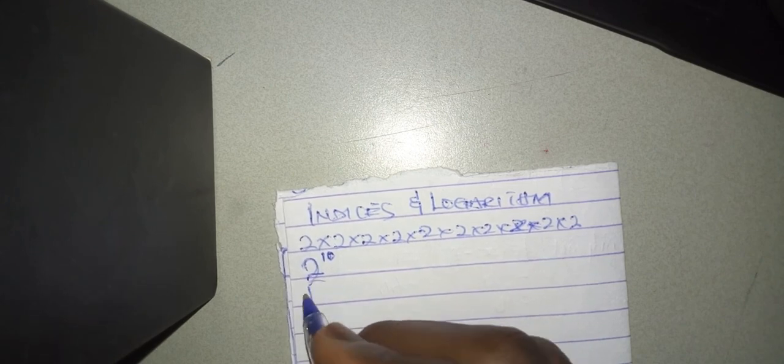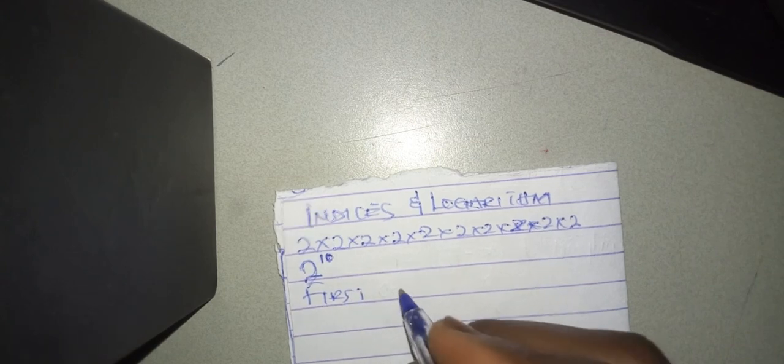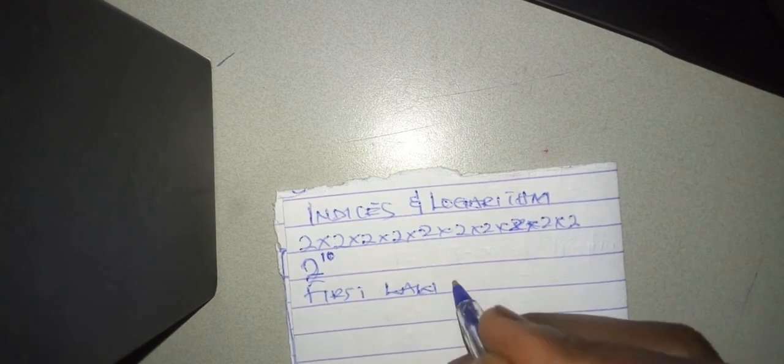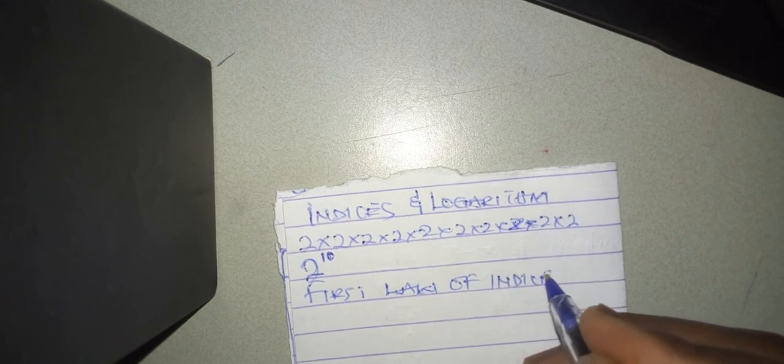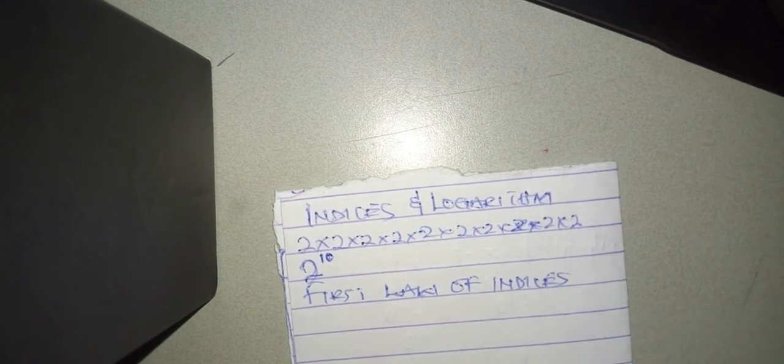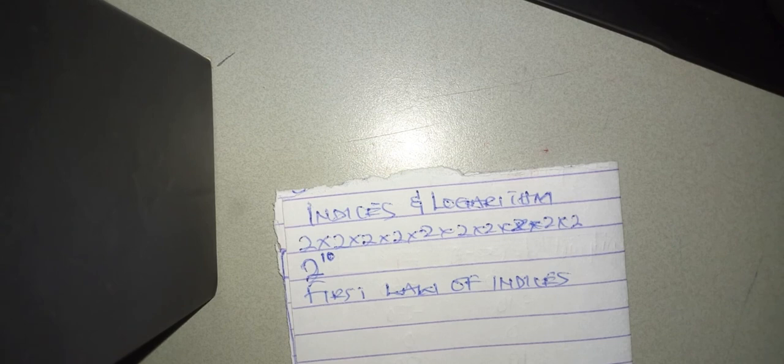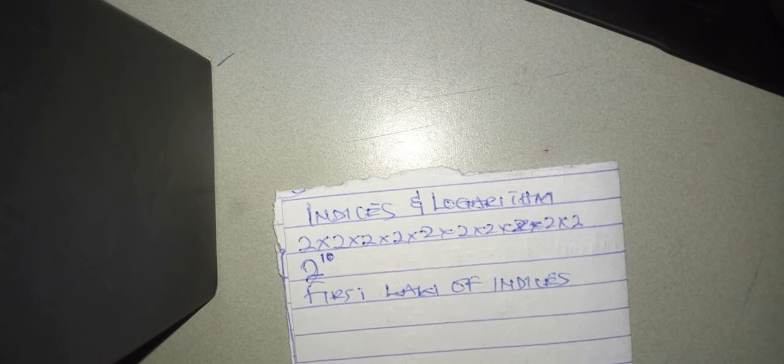So I will say, first law of indices. The first law of indices, which is also called the multiplication law.